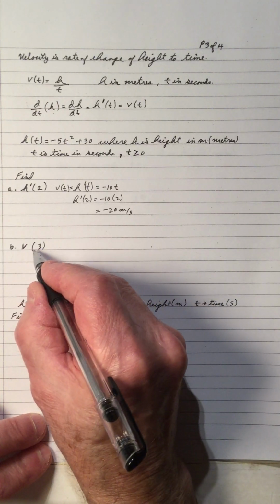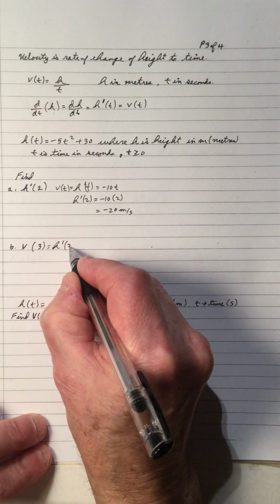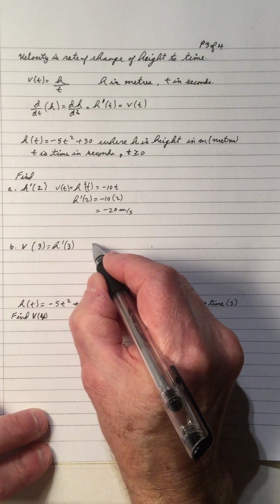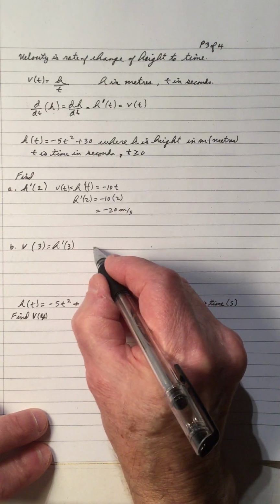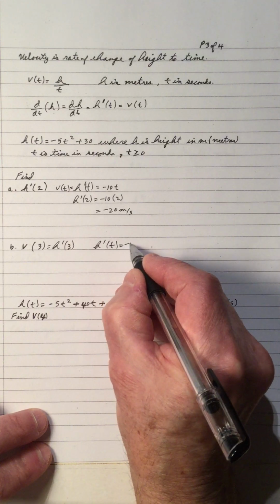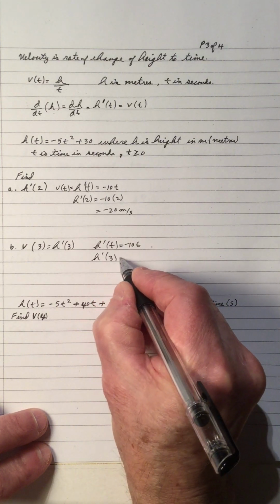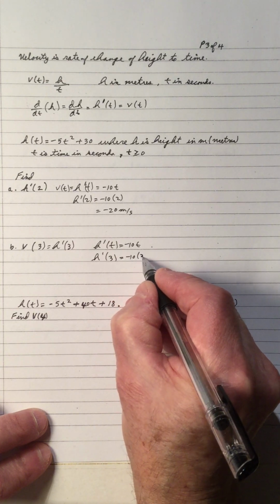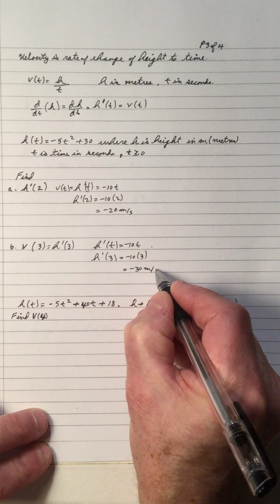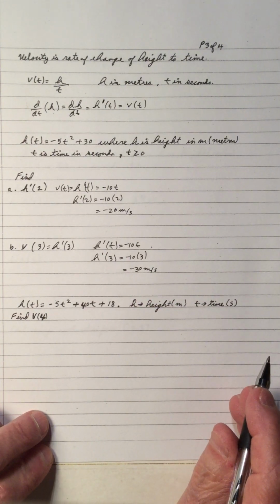And v(t) is the same as h'(t) = -10t, so h'(3) is negative 10 times 3, which is negative 30 meters per second. So we have the velocity.